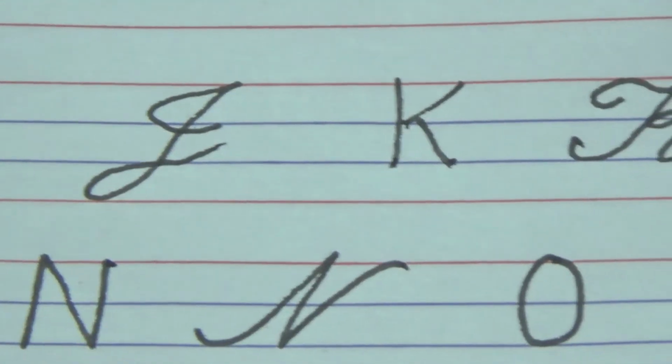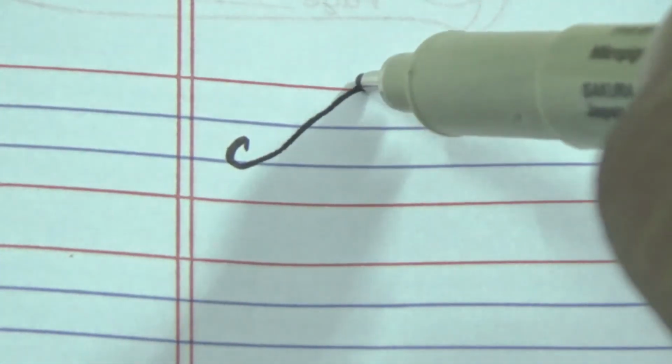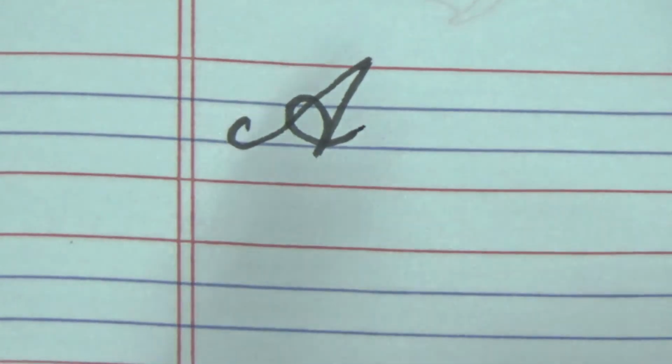Now we will write from A to Z in script type letters. Actually, these script type letters are written with minimum strokes. With minimum strokes. Look. This is A with one stroke.